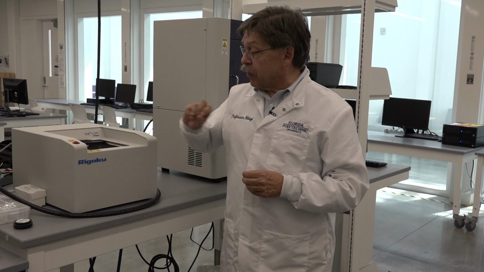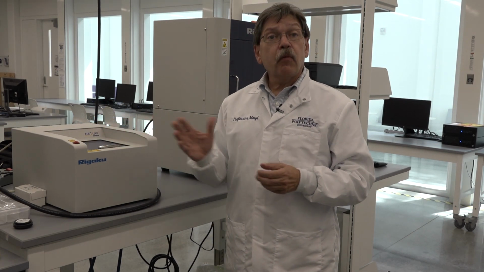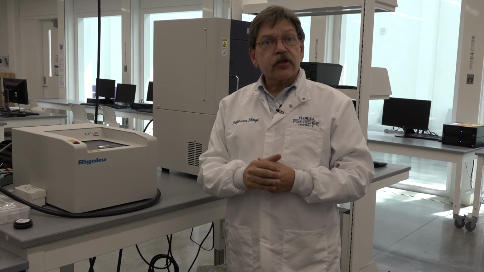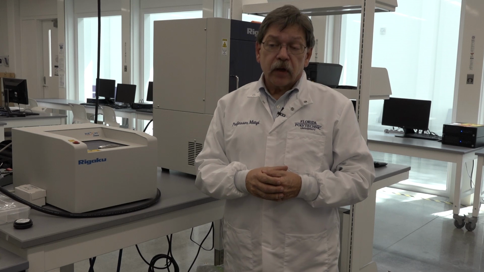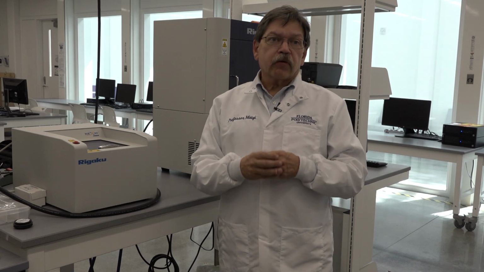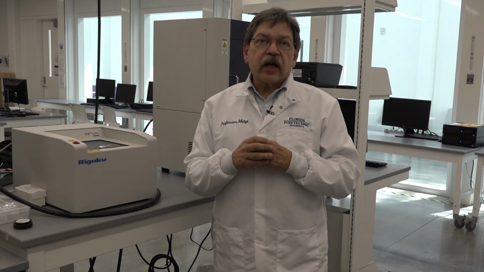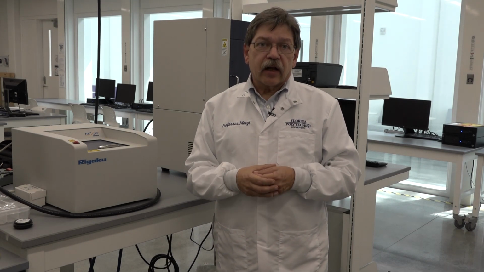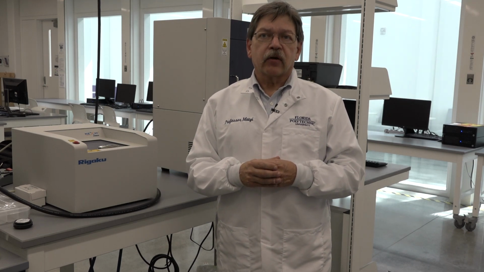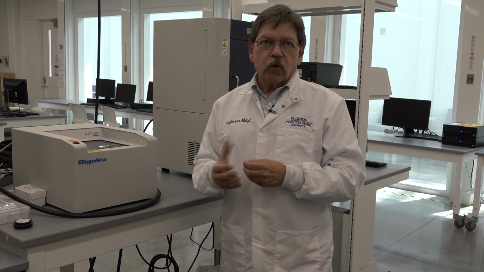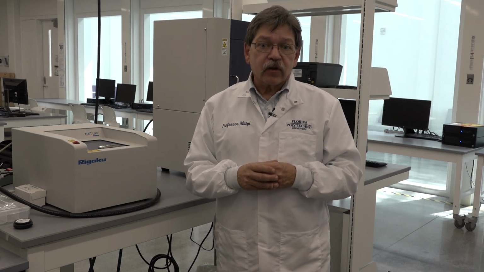You can just open up that door, drop in a sample, close the door, the shutter will open, and we irradiate the sample, and then we record the X-ray fluorescence spectrum. Now, X-ray fluorescence is a wonderful non-destructive way of getting chemical information on solids. For instance, working with phosphate rocks that are mined here in Central Florida, it is an excellent tool for analyzing the chemistry of those input materials.